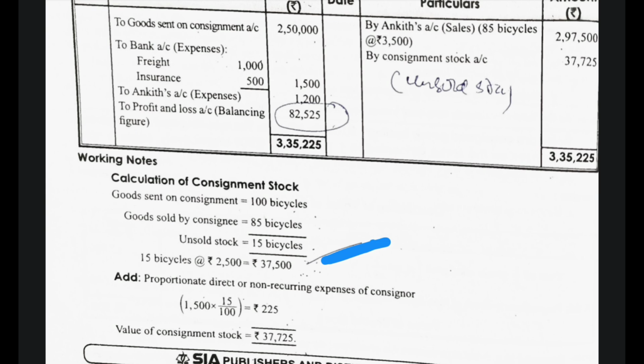Now the proportionate direct or non-recurring expenses of the consigner. In the consigner's expenses, freight and insurance are given, so both are direct and non-recurring expenses only. So 1,500 into the remaining cycles, how many are there? 15 unsold, divided by total cycles 100. So 15 by 100 into 1,500, that is 225, so 37,725.